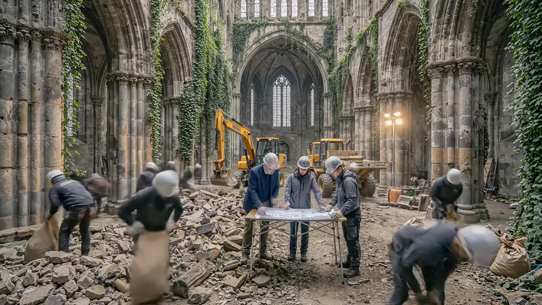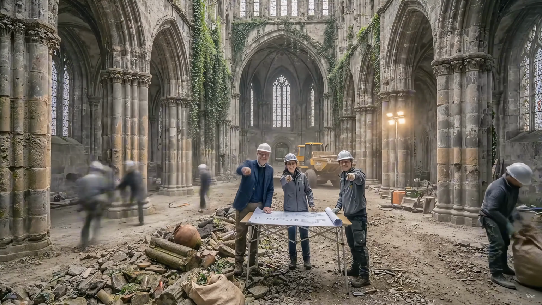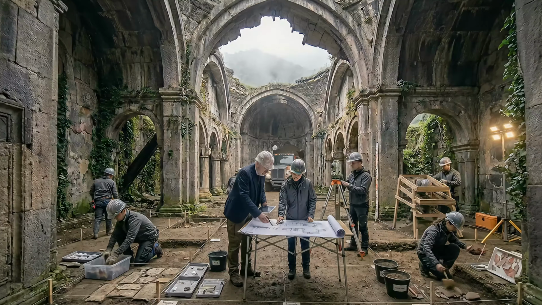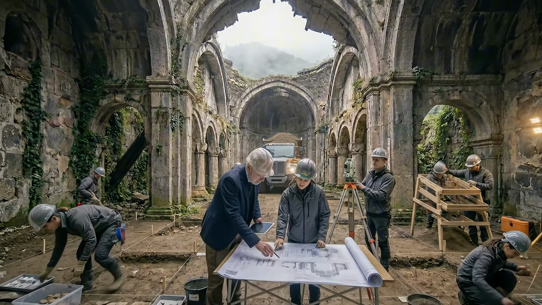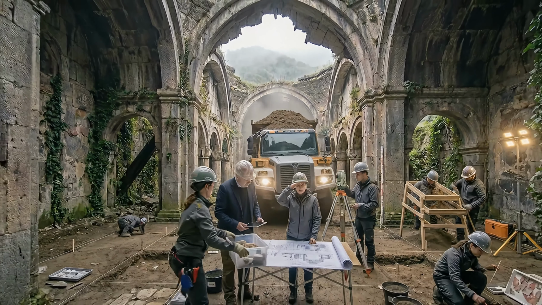Excellent progress. We're ahead of schedule. This is looking magnificent. Almost done, team. Keep up the pace. The data indicates the arch is unstable. We need to reinforce it before moving the larger sections. Watch the truck coming through the gate.